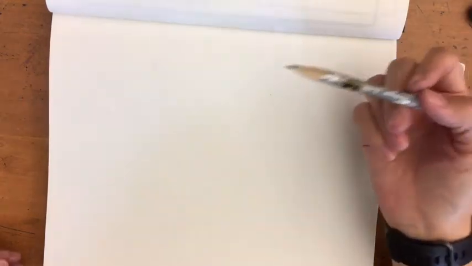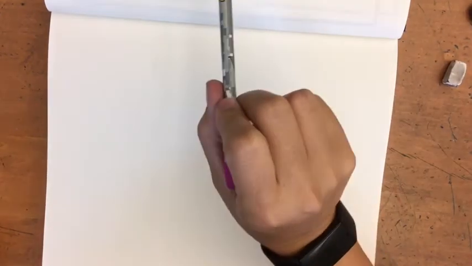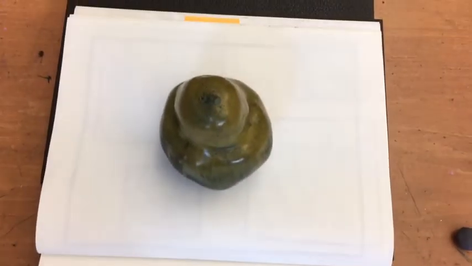So one thing as I look at this object right off the bat, I want to just notice some things, okay? And what I notice is, first of all, I'm in a room where there's light directly above me. So there's light hitting the object from above, and I'm looking at the pear at a different angle.